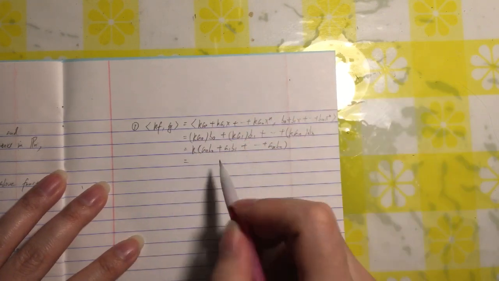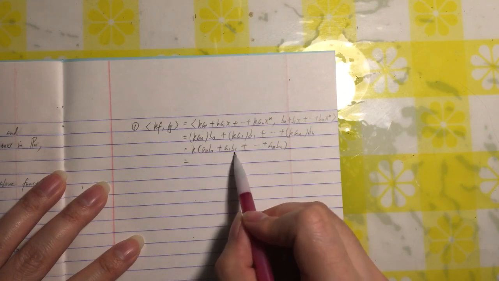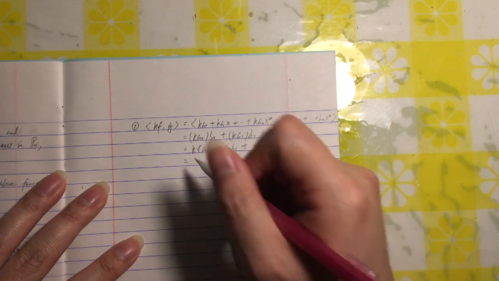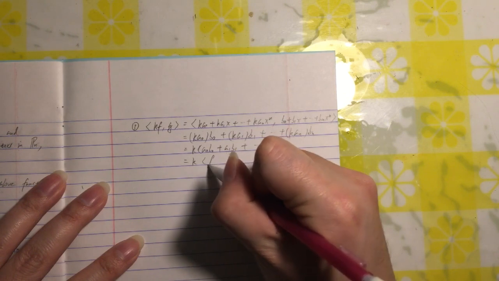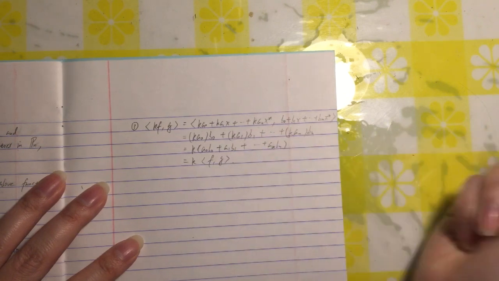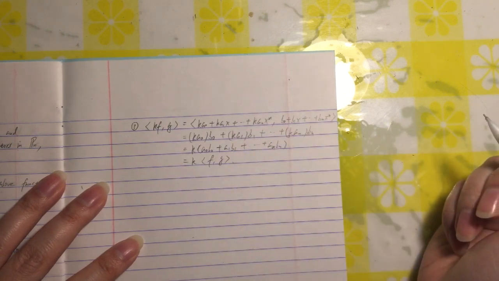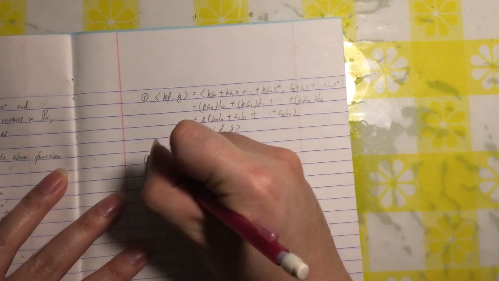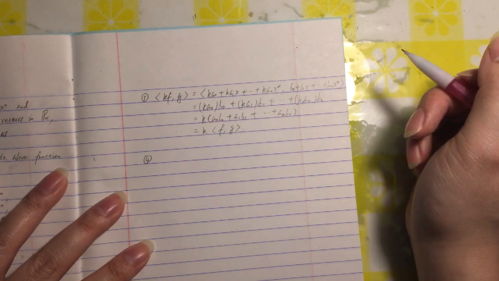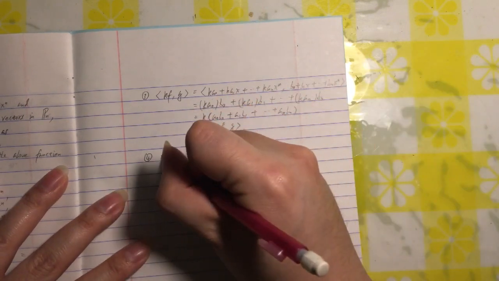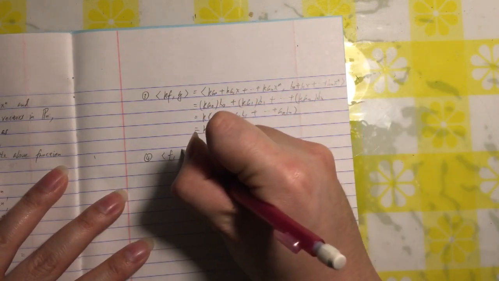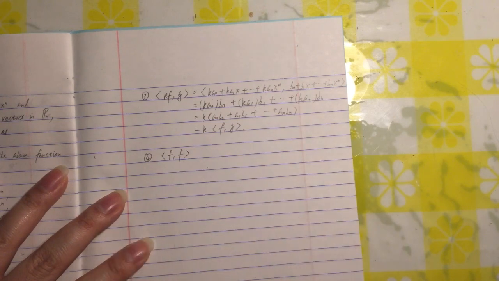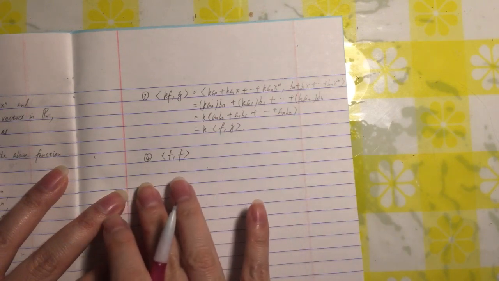Then by definition, a0 b0 plus a1 b1 plus up to an bn is the angle bracket of f comma g. So axiom 3 is satisfied. Next, let's verify axiom 4. Axiom 4 has two parts. The first part says the angle bracket of f comma f must be non-negative, greater than or equal to 0. Let's verify the first condition first.